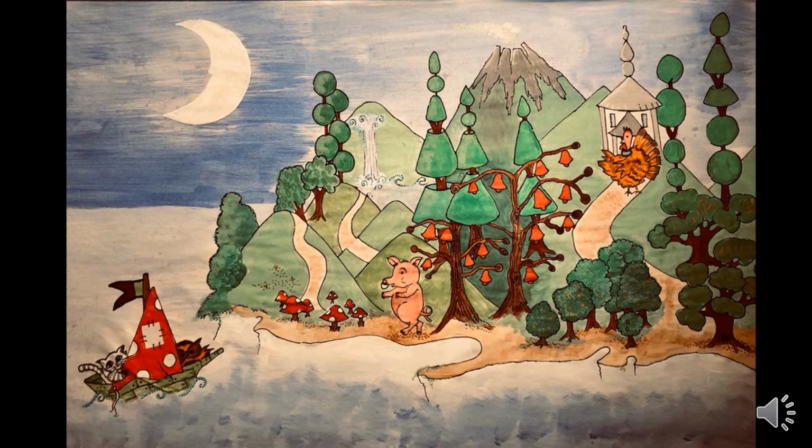She's included some bong trees that she's imagined to have sort of little bell fruits hanging off the branches there, as well as some other unusual looking trees. And she's also included a waterfall and a human feature, which is the house on top of the hill where the turkey lives. I also really like the toadstools that she's got there down on the beach.